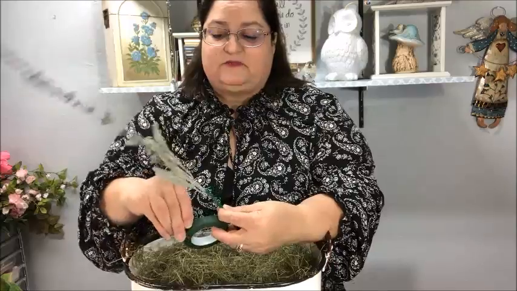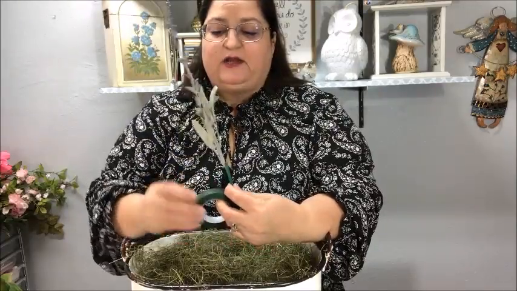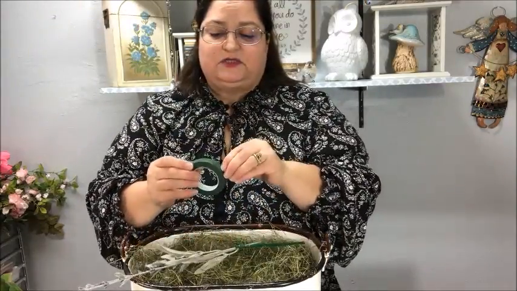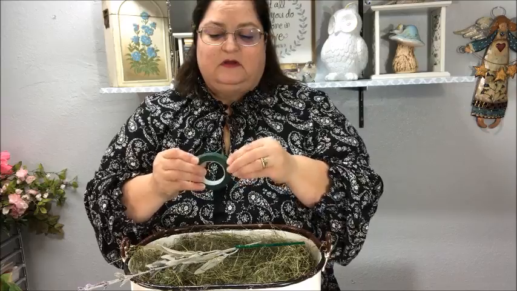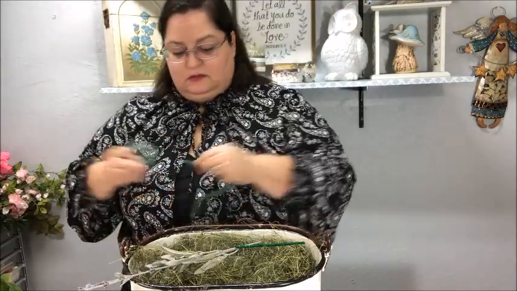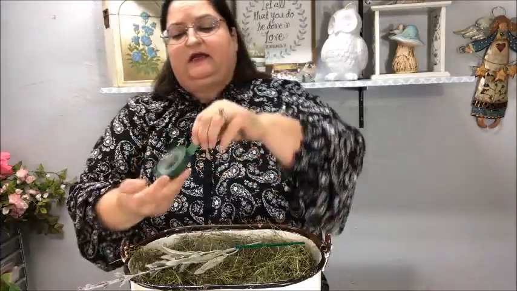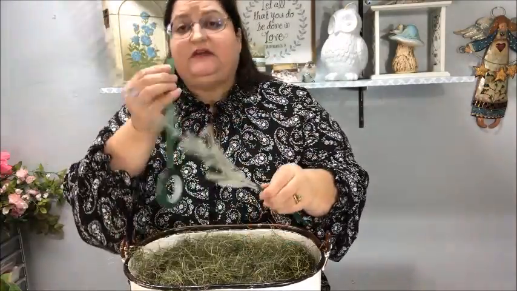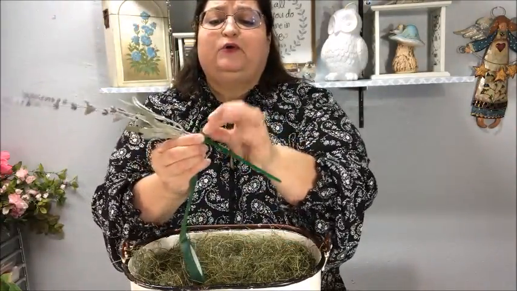I am going to take some of this floral tape, which I have a brand new roll, and of course they're always hard to start. So let me just tear into it. There we go. All right, so I'm going to get a piece of this floral stem, and I'm just going to leave it on the roll, no big deal. And I pull on it a little bit.